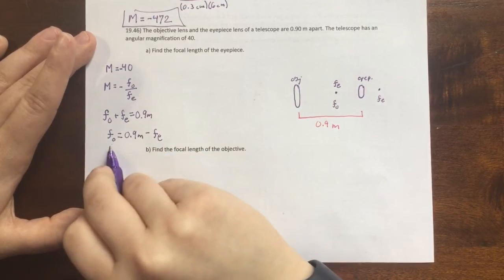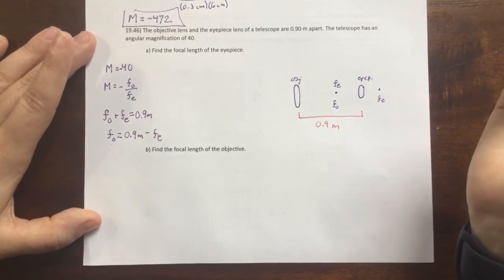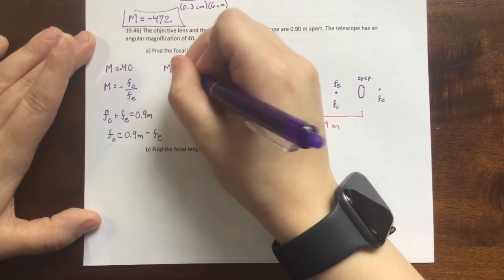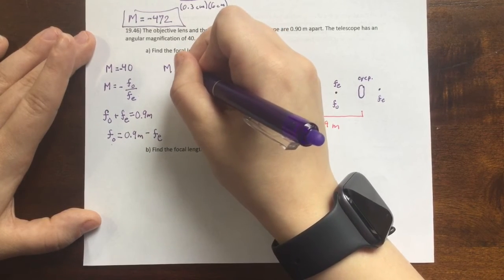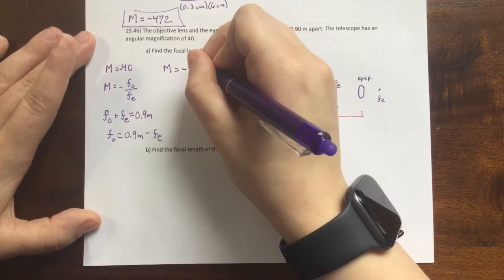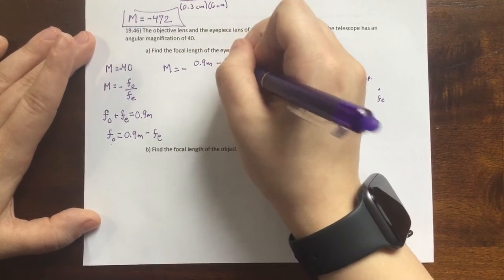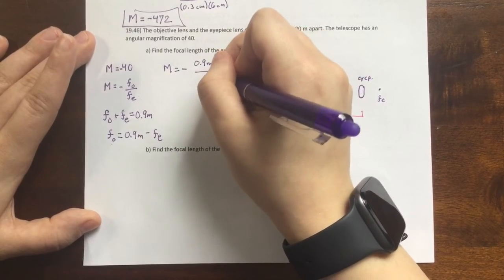We can plug this in up here. We can say that M is equal to negative 0.9 minus FE over FE.